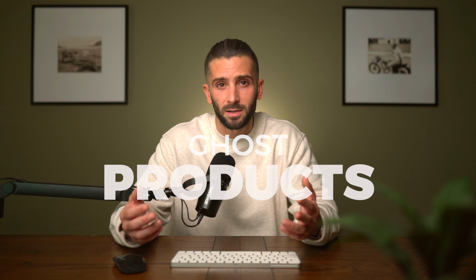So since the introduction of iOS 15, it's obviously become a lot more difficult to actually attribute sales from advertising, especially with things like Meta or TikTok. A lot of us are really relying on these platforms to attribute these sales, but we all know it's not very accurate. So one of the best ways that I've actually implemented this, and again, I never see this really used, is to implement ghost products.